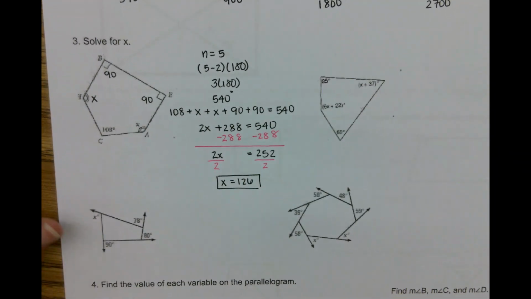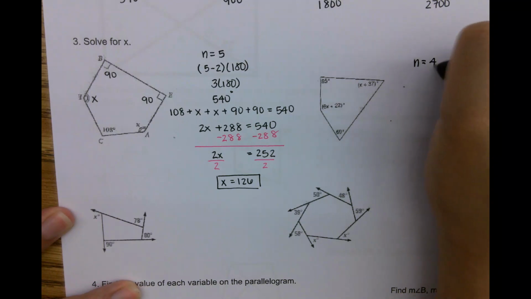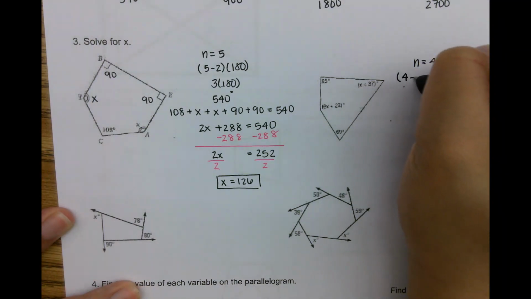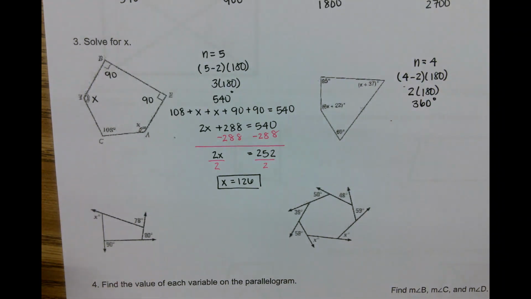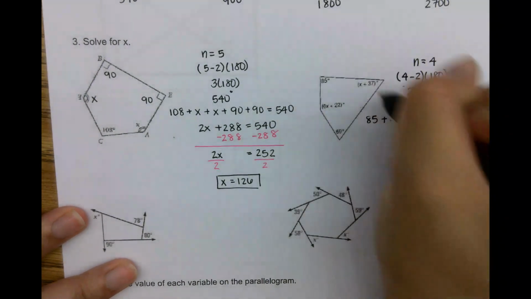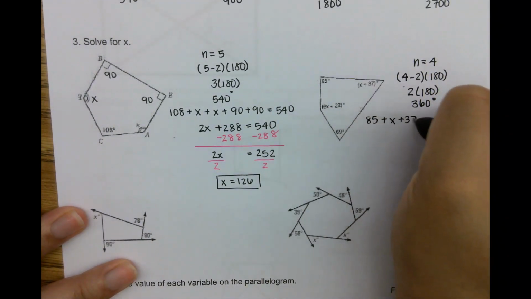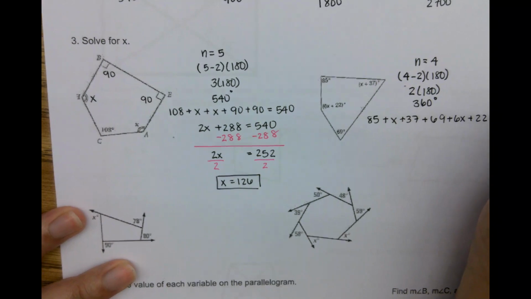Okay, here I have the next one. This is a quadrilateral because it has 1, 2, 3, 4 sides. So n equals 4. Which means that for a quadrilateral, 4 minus 2 is 2. 2 times 180 is 360. A quadrilateral totals up to be 360 degrees, which means that the 85 plus the x plus 37 plus the 69 plus 6x plus 22 totals to be 360.